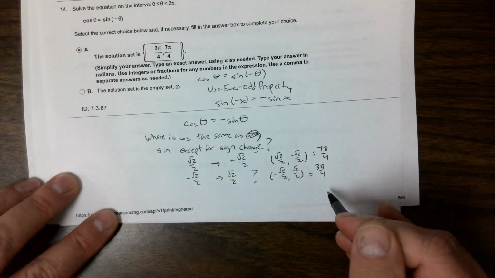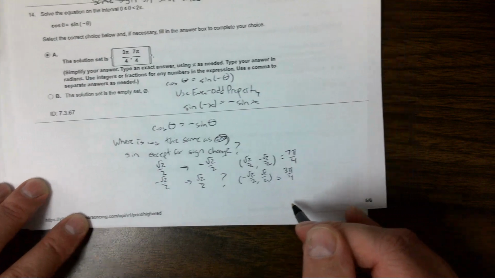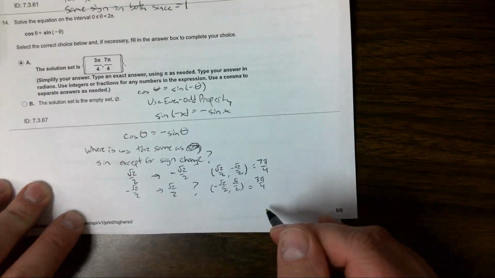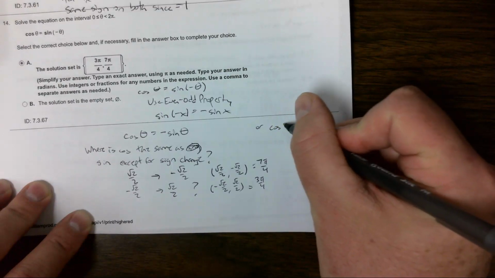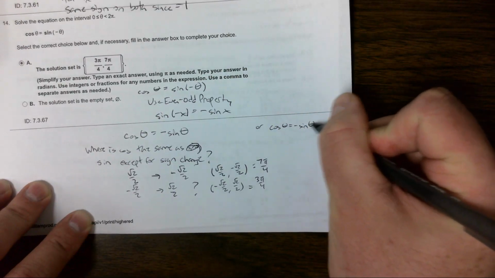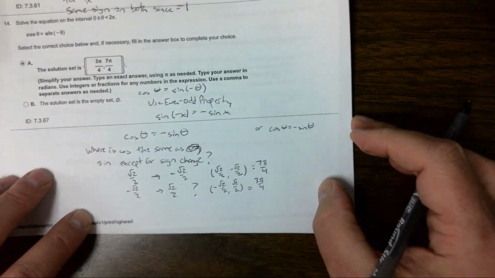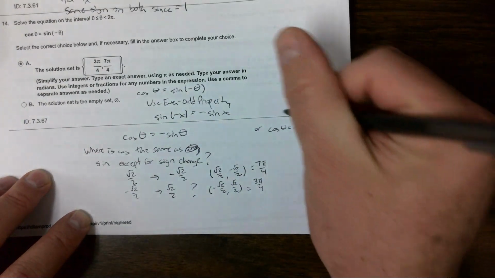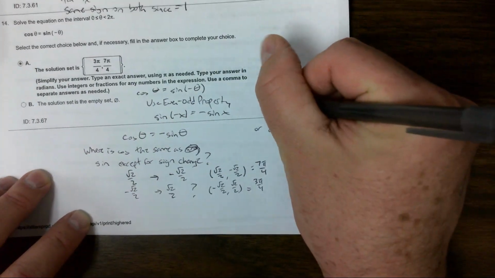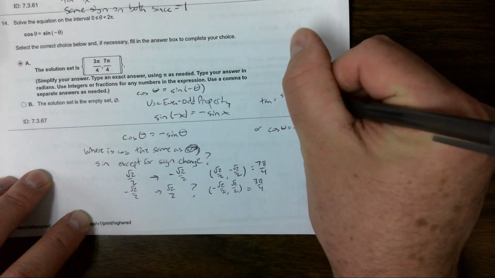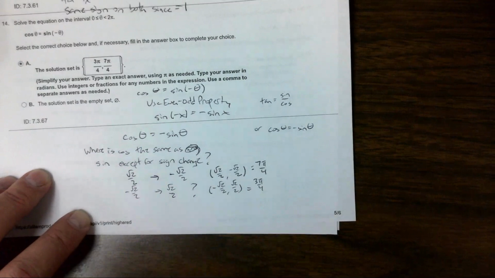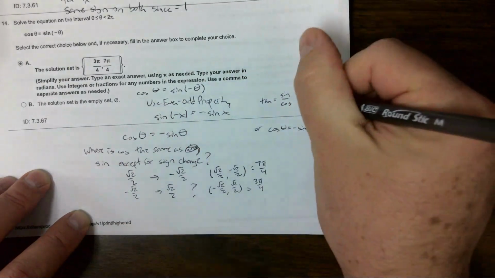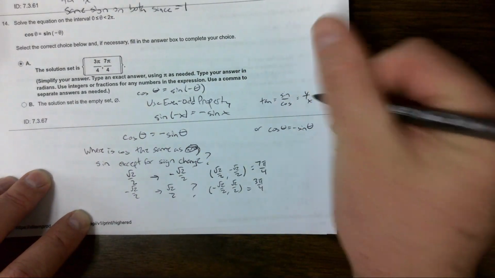Is there another way to do it? Yeah, there is. The other way is to say cosine theta is negative sine theta. Remember that tangent is sine over cosine, y over x.